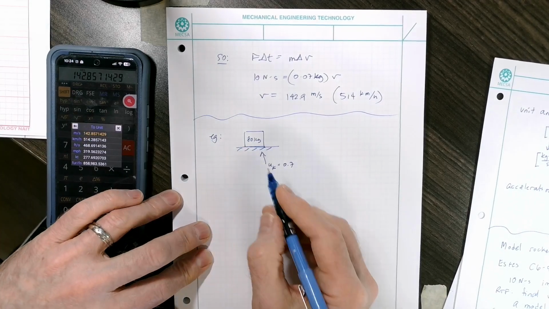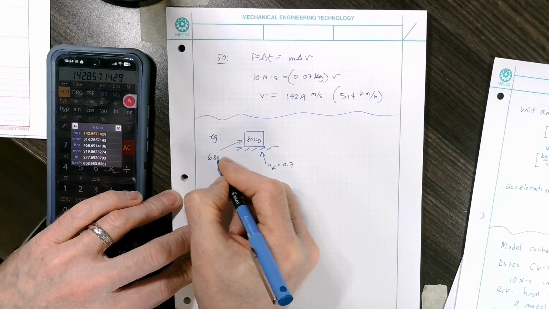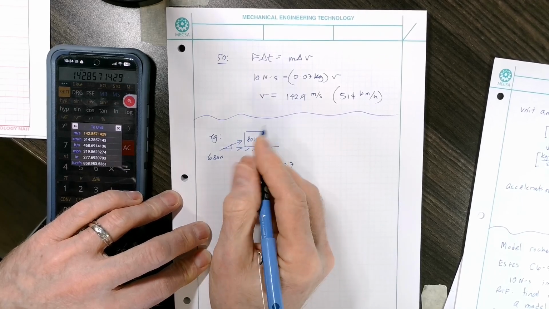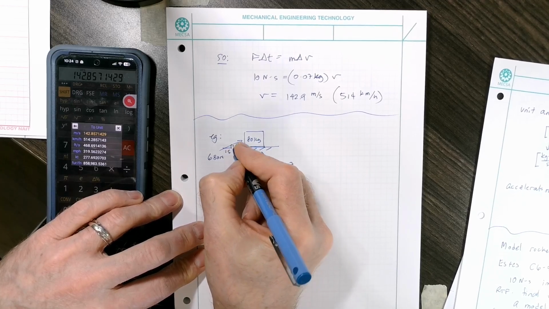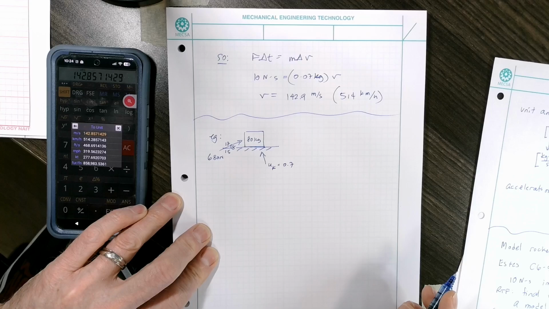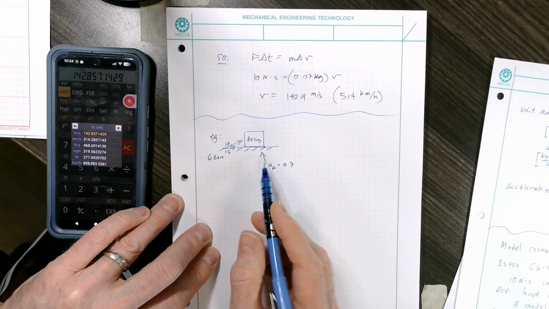Okay, and you're pushing on it. Something's pushing on it, 680 newtons. And that angle is known, 15-8-17 slope, 15, 8 and 17 is a slope triangle, okay? And so you're trying to move the thing.